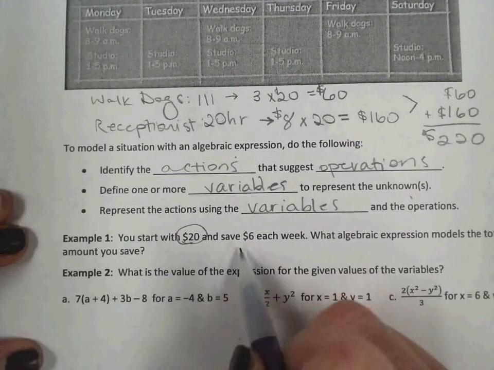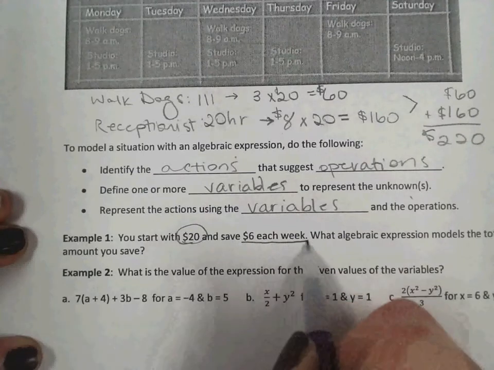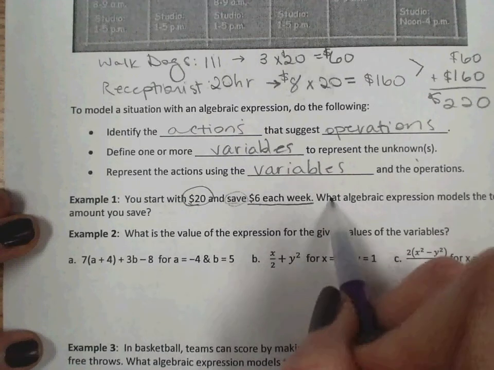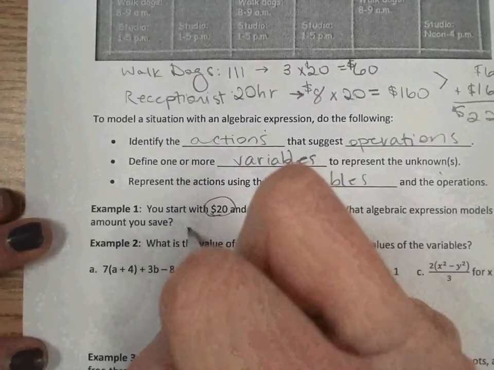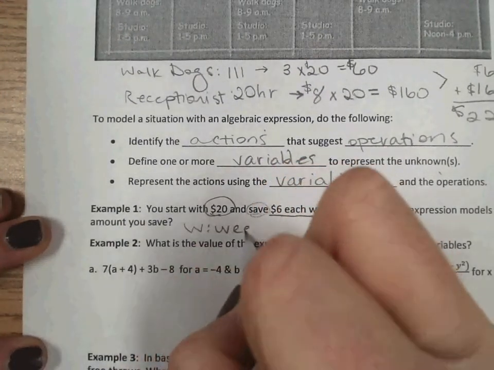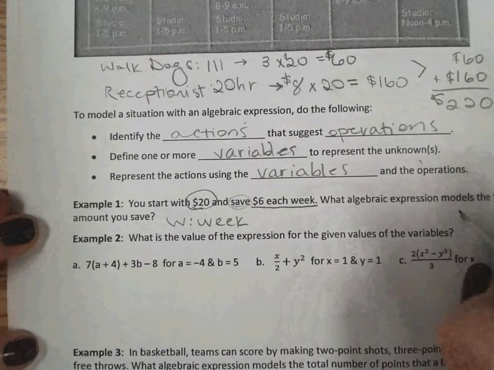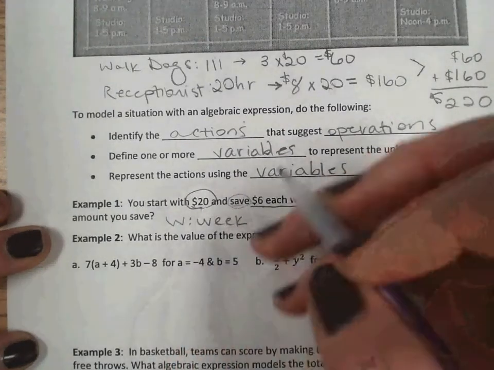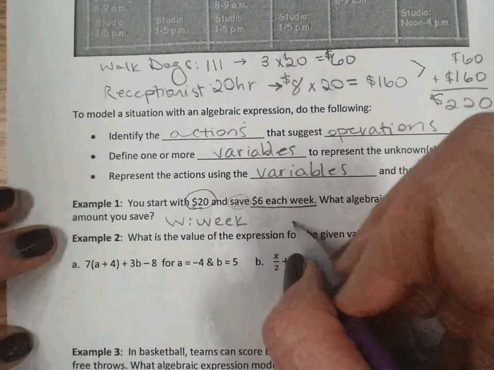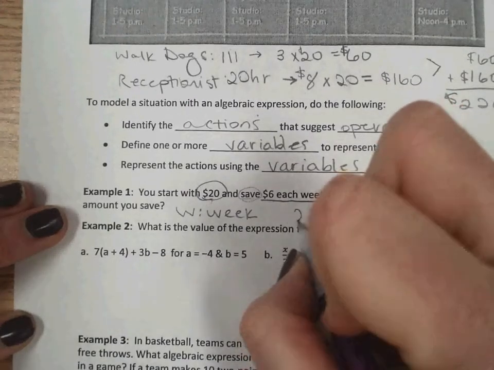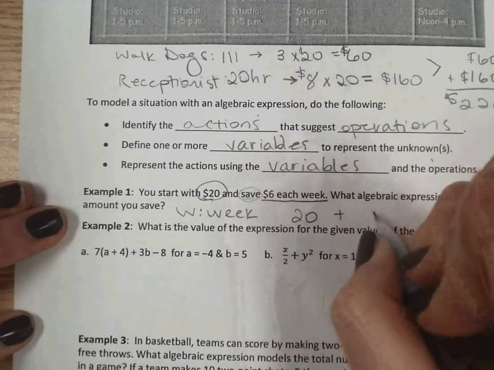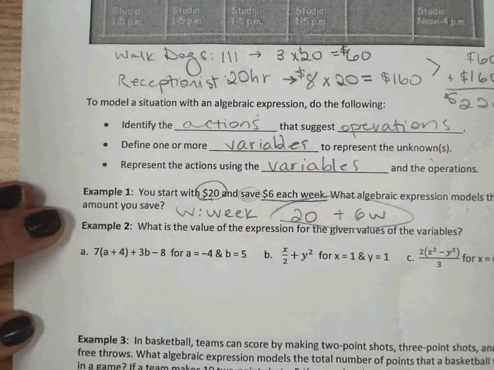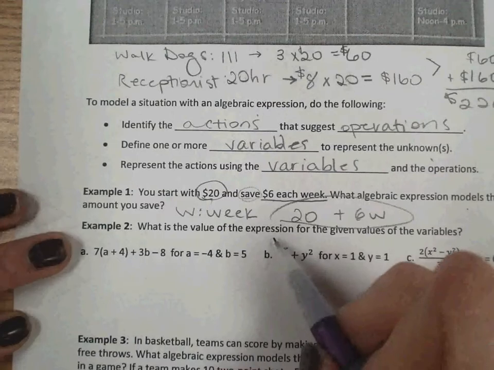You start with $20, and then you save $6 each week. So you can see here the saving each week is our action, so we'll define the variable W for week. And we can write an algebraic expression modeling the total amount saved. $20 stays the same. That's how much we start with. So we might say 20 plus $6 times the number of weeks, and that would be your algebraic expression.